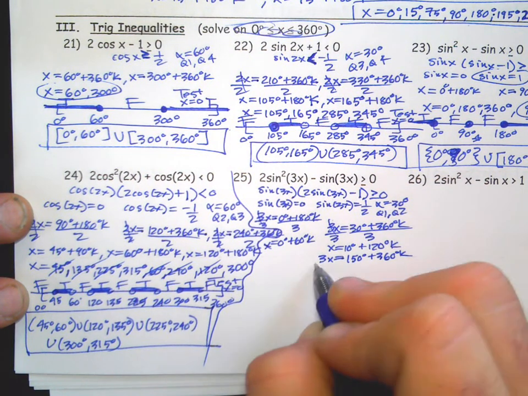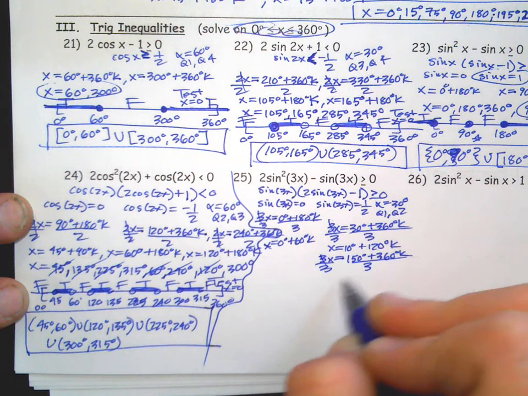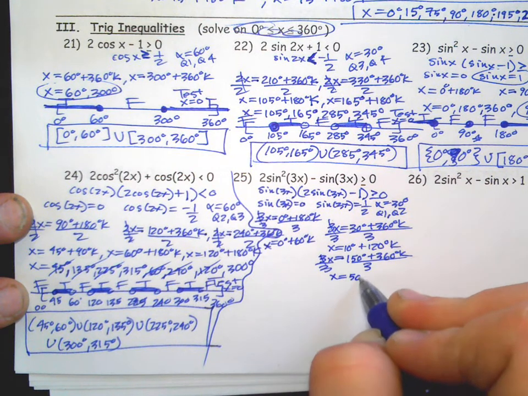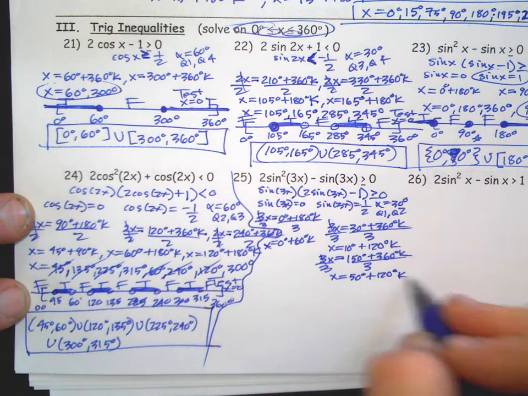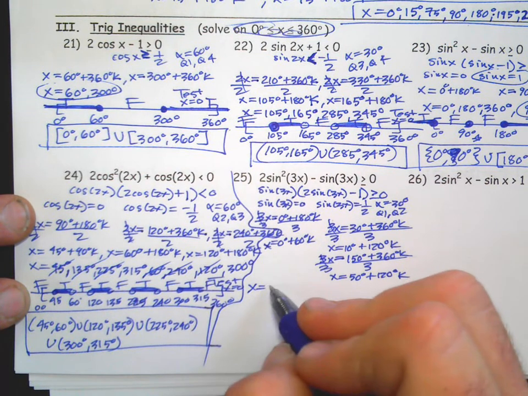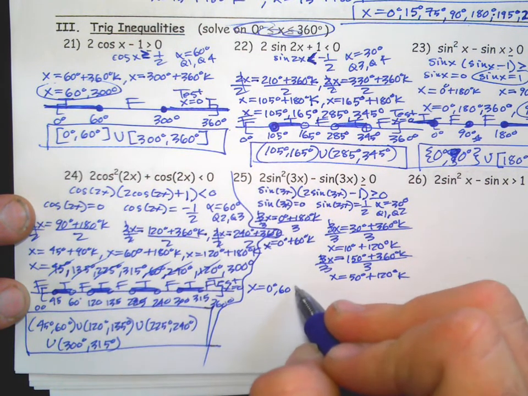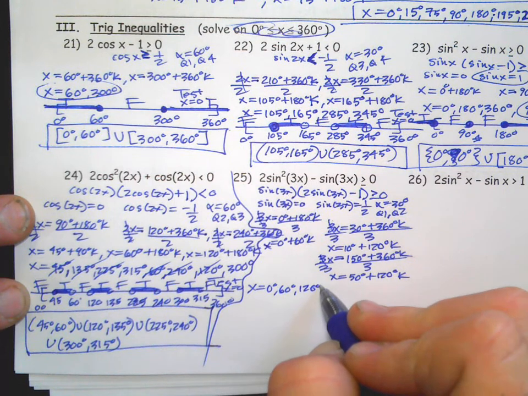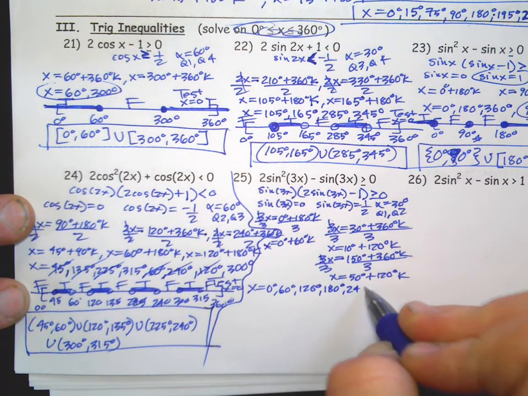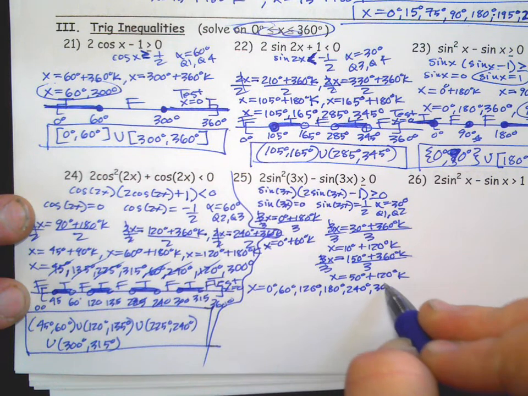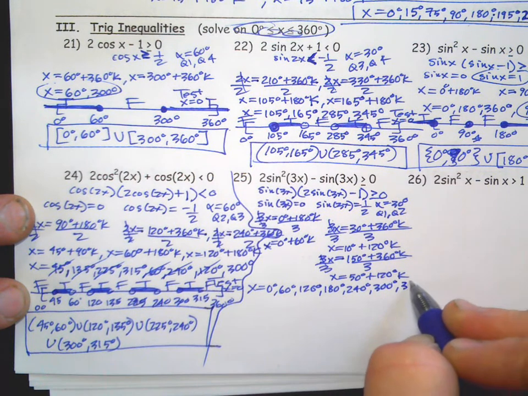Divide by 3. X equals 50 degrees plus 120k. And so all of our zeros are going to be 0, 60, 120, 180, 240, 300, 360. Oh my gosh, that's all from that first one.